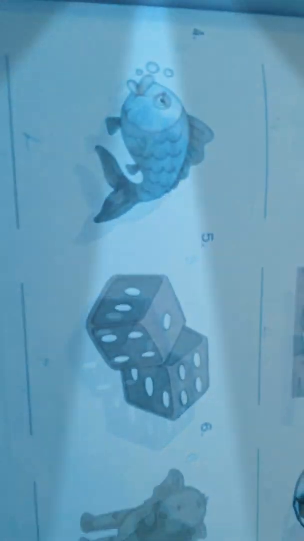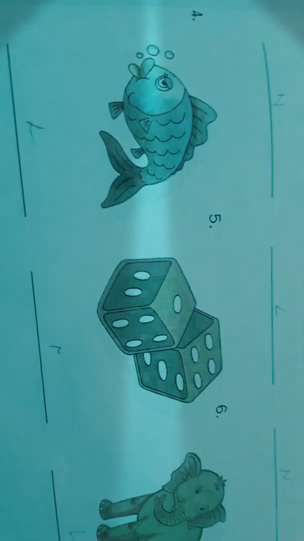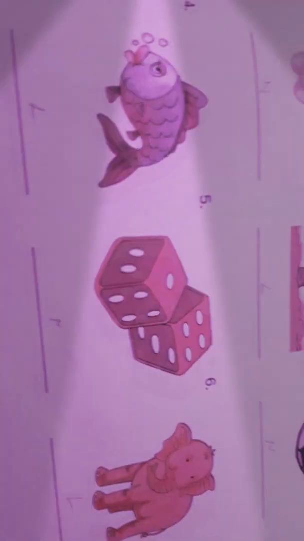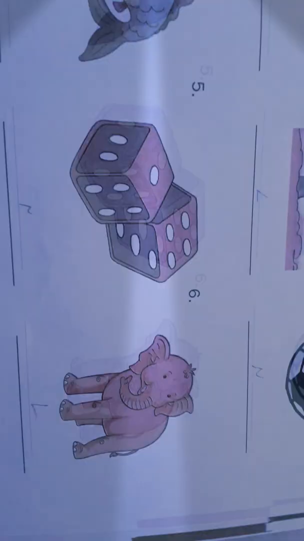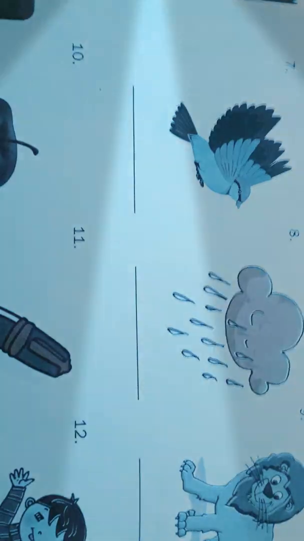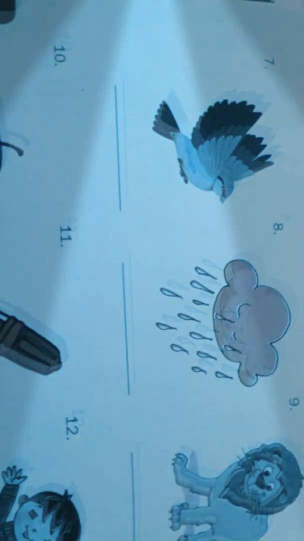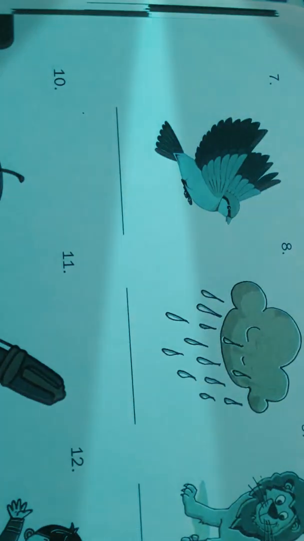Non-living thing. Coming to the fourth one, it is a fish. The fish is a living thing. And this one, dice. It is a non-living thing. And this one, a beautiful elephant. It is a living thing. And coming to the next one, it is a bird. It is also a living thing. After that, next one, it is a cloud. What is this thing? Living or non-living? It is a non-living thing.